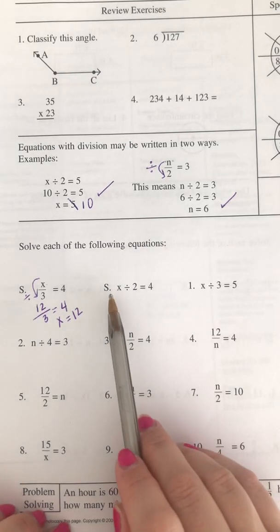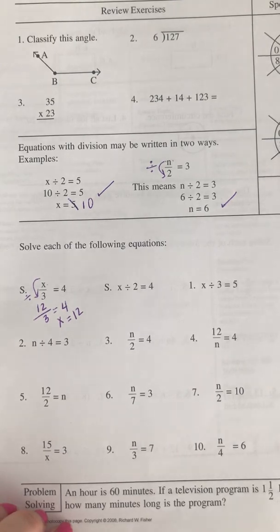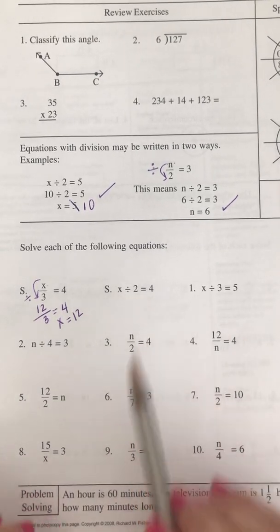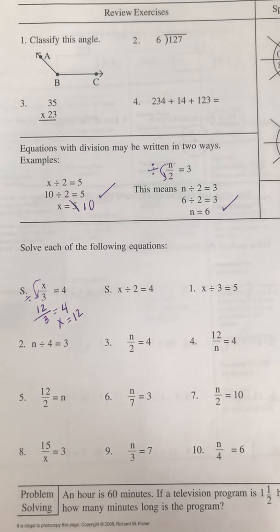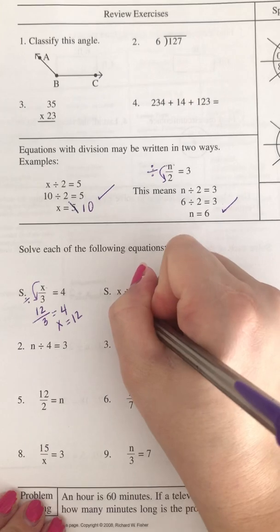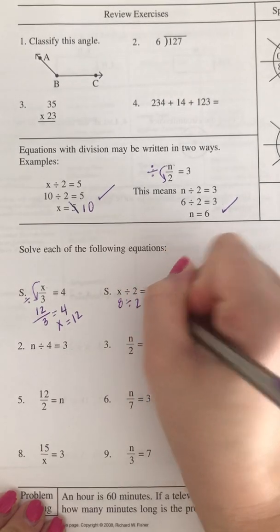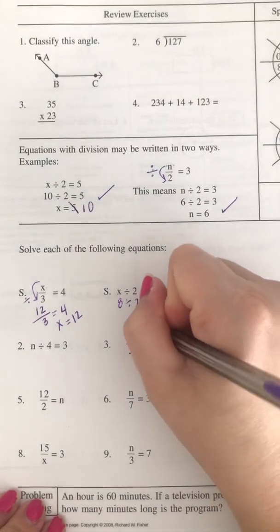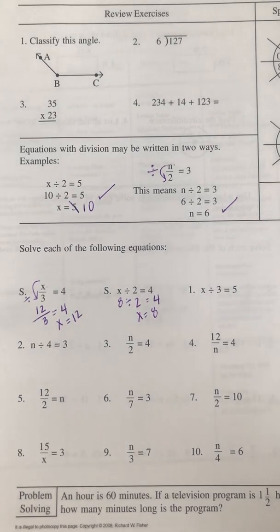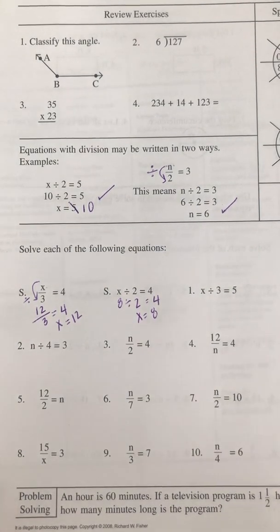Here for sample 2, we have x divided by 2, using the symbol we're very familiar with, equals 4. So what number, if you divide it by 2, gives you 4? And that would be 8. 8 divided by 2 equals 4. So x equals 8. So it's the same process, only with division. And if you have any confusion, we will be going over this later.